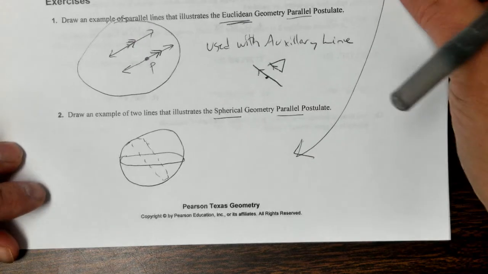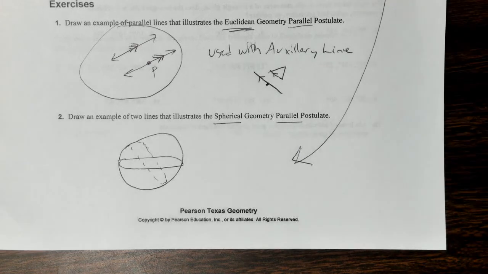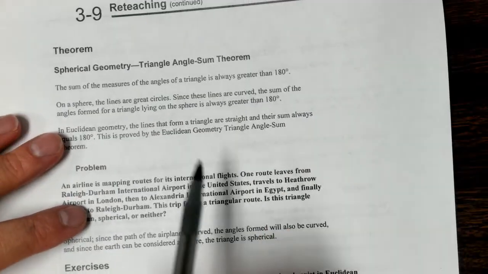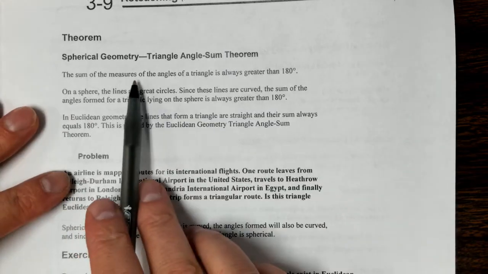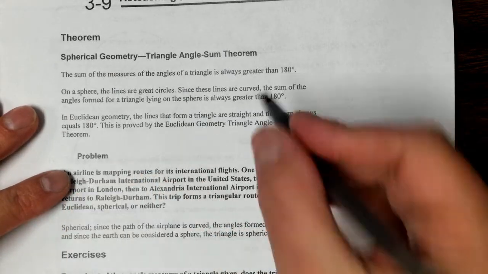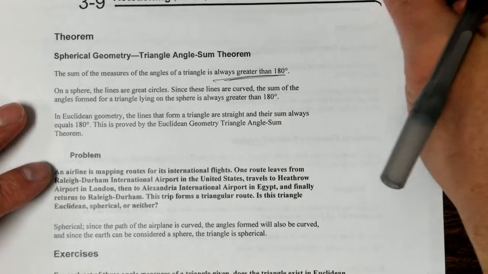Okay, so for the next part, this is your triangle angle sum theorem. And so basically on spherical geometry, it's always greater than 180.